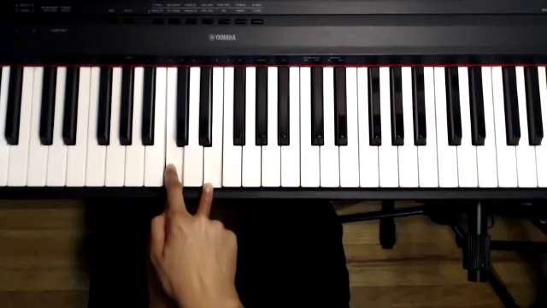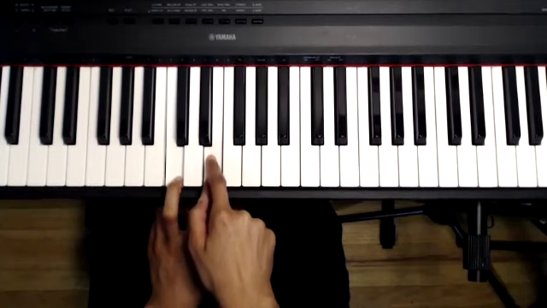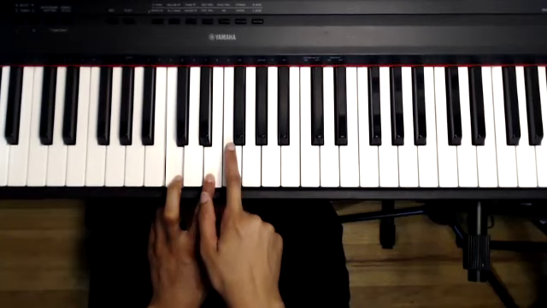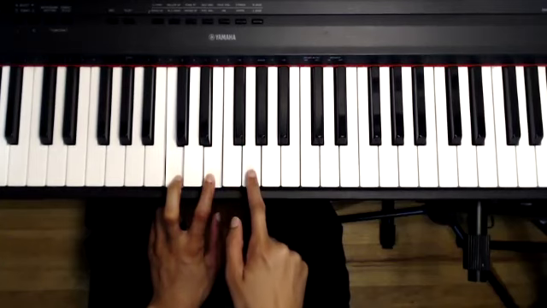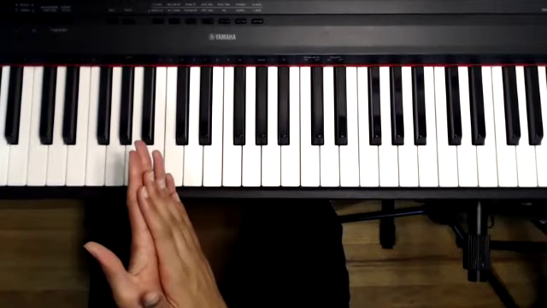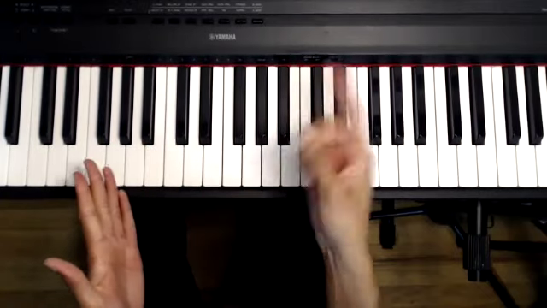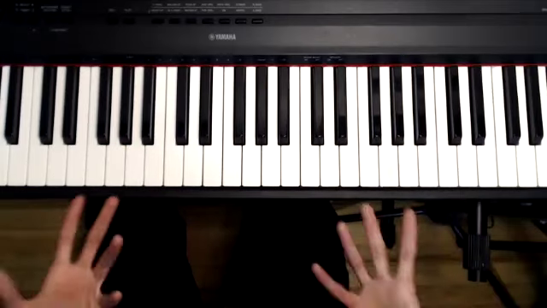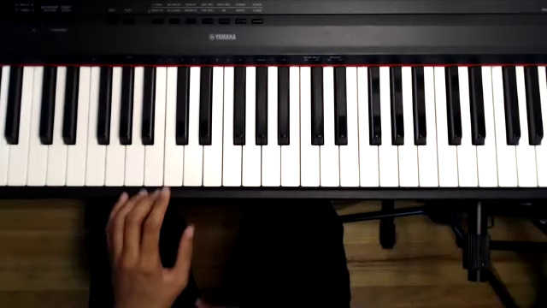So we count 4 keys to get to the next key of the triad, and then from that second key in the triad, we're going to count an additional 3 keys to get to the final key of the triad. 1, 2, 3. So if you start with a key and then you count 4 keys to get to the next key and then 3 keys to get to the next key, you're always going to get a major triad.